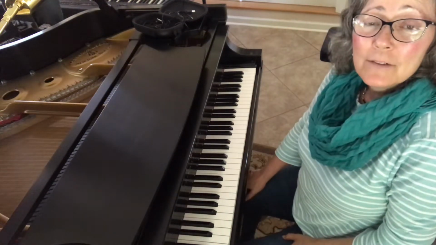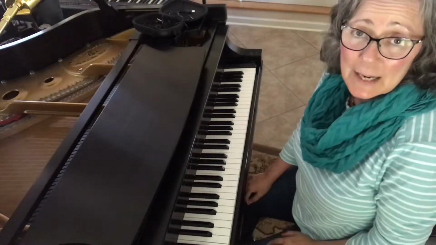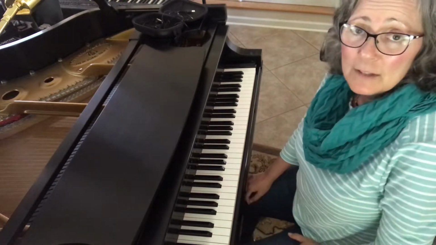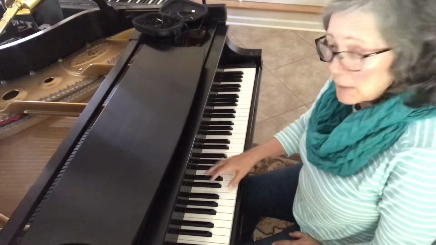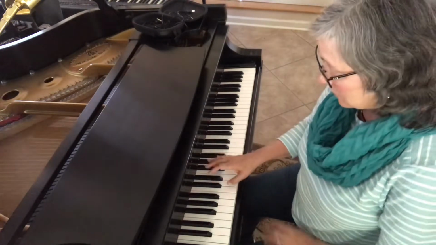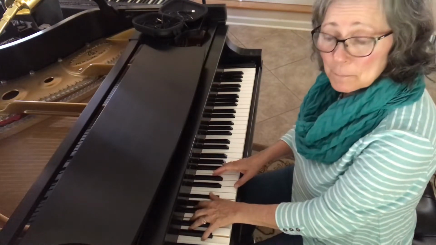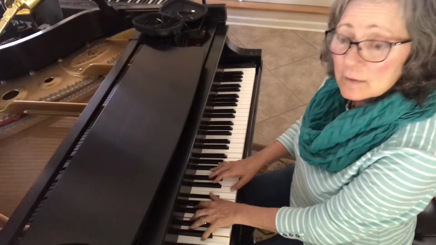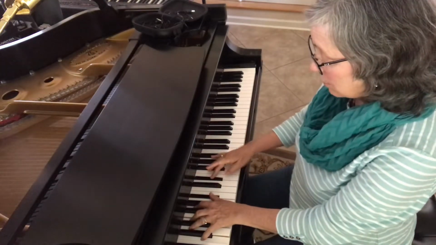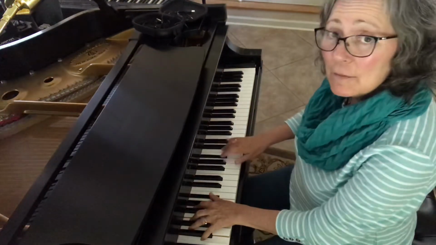Hello and welcome. Today I would like to discuss the diminished whole tone scale and some applications that you can use to apply this scale directly to dominant seventh chords. The scale is made up of half and whole steps. If we start on C and we play this over a C7 chord, C dominant 7, here are the notes. C, C sharp, D sharp, E, F sharp, G, A, B flat, and C.